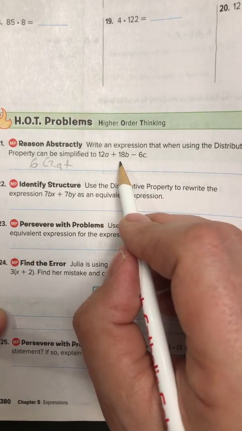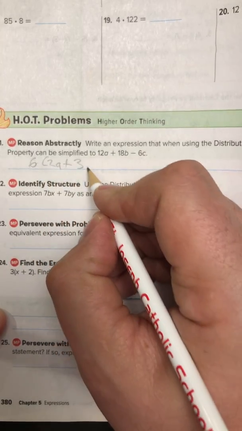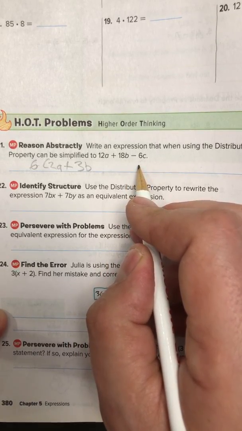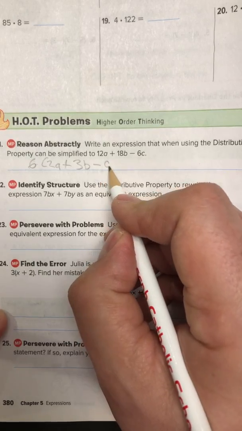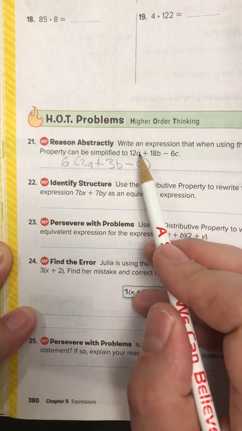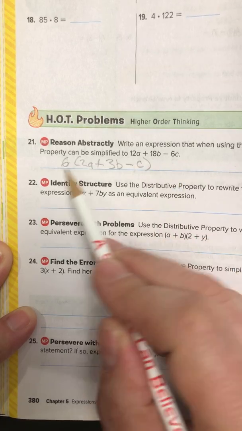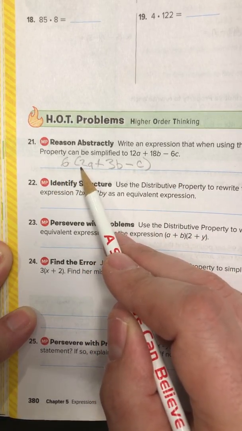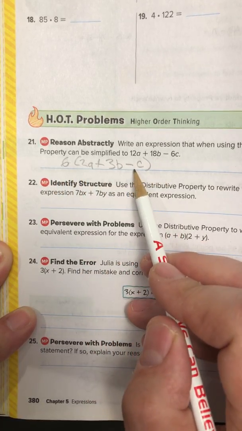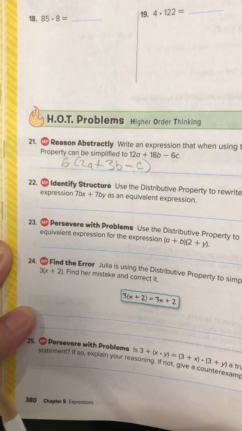If I take a factor of 6 away from that, what do I have? 6 times 3b. Well, what about this? If I take that 6 away, divide the 6 out, I've got a negative c. And this is an expression that can be used to make 12a, 18b, negative 6c. Because look, 6 times 2a, 12a. 6 times 3b, 18b. 6 times negative c, negative 6c. This is a fantastic problem for you guys to look at. All right.